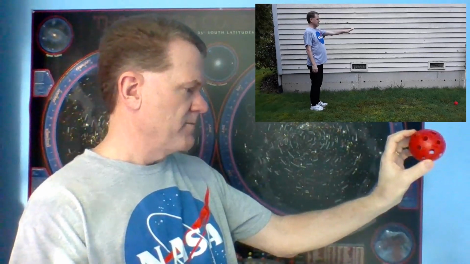It's going to go out. It's going to hit the ground. We're going to measure how far that is. We can put a stick in the ground if we're in the yard or on the playground. We get some sort of ruler or measuring tape and measure how far that is.